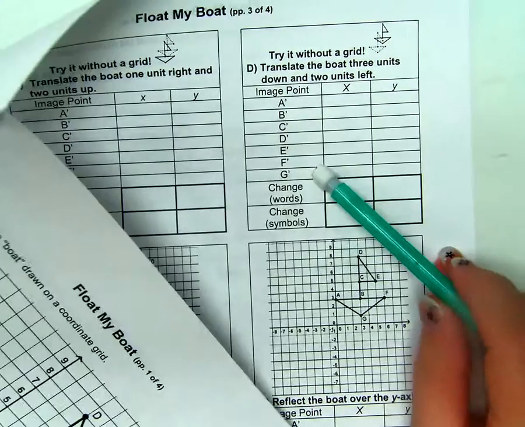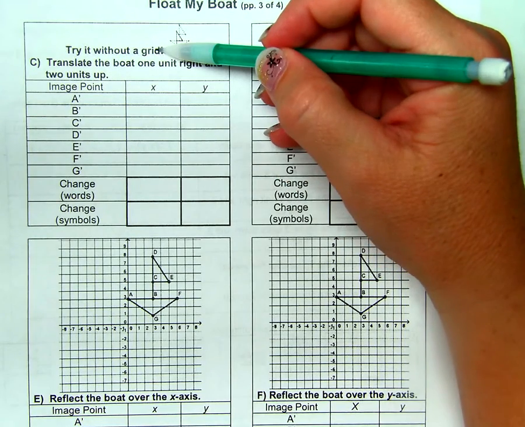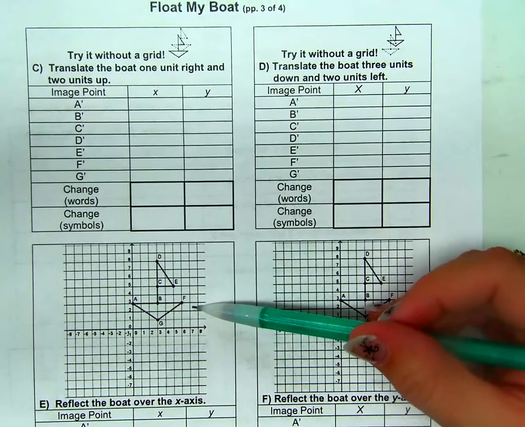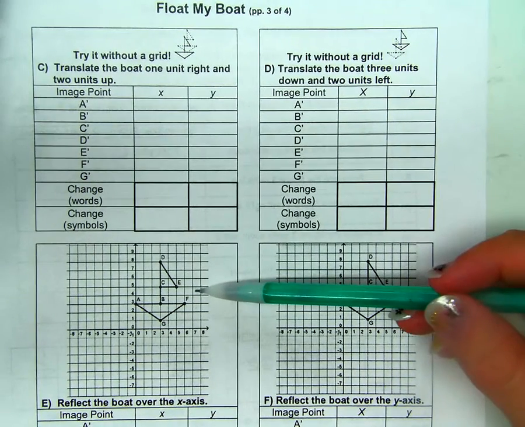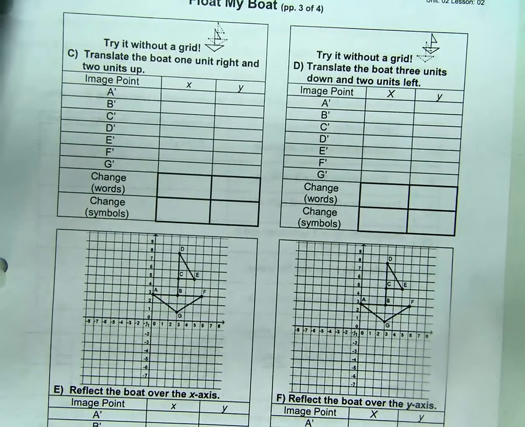Look at the very back page, please. Also notice on C and D, it says try it without a grid. If you need a grid, just go down here. Try it with this one. I would prefer you try it without a grid like it asks. However, if you do need to try it with the grid, use this grid right here. It's the same boat, same size, and everything, okay?